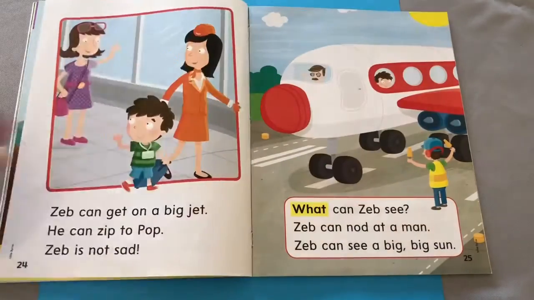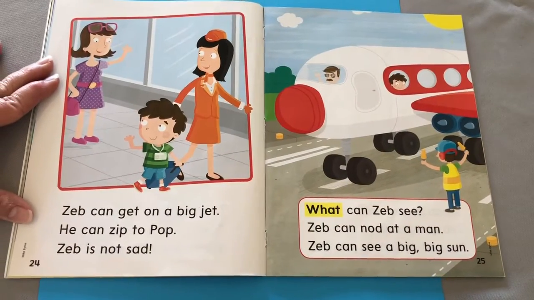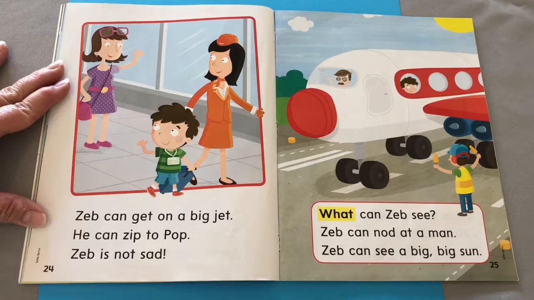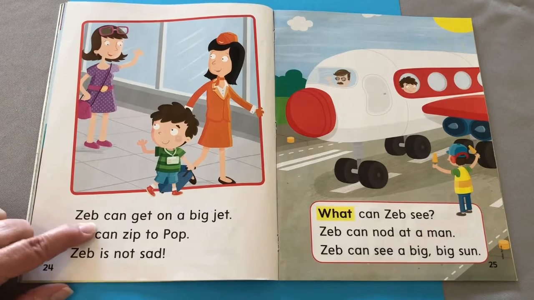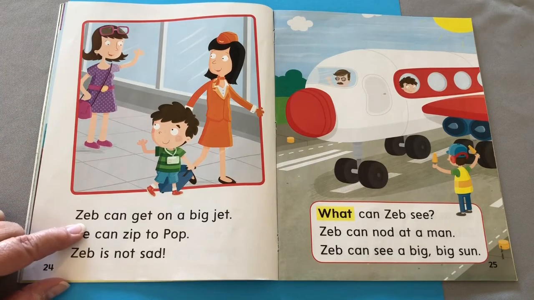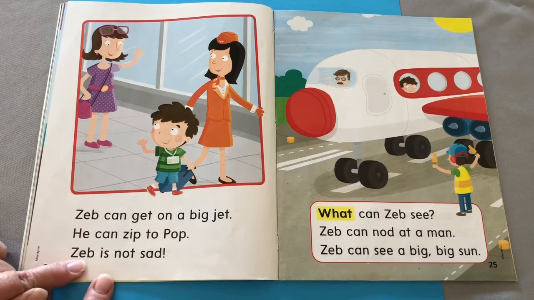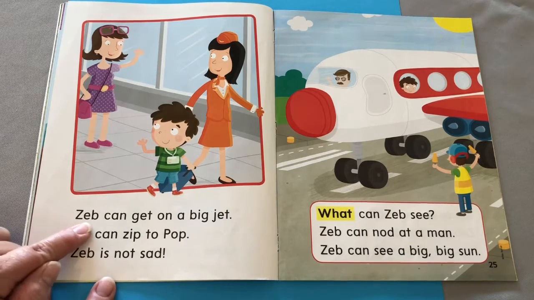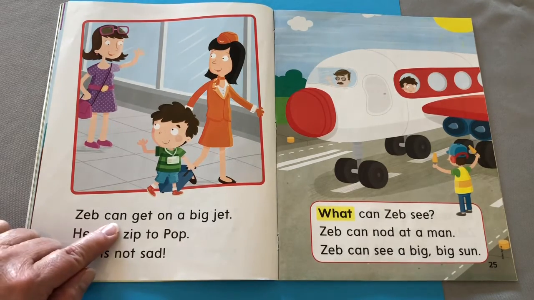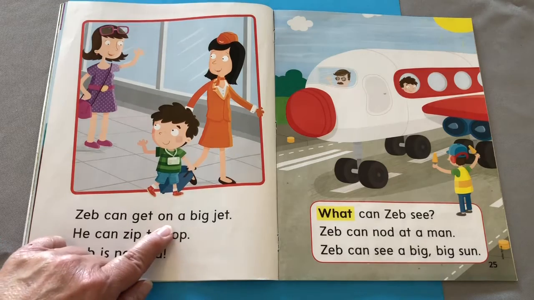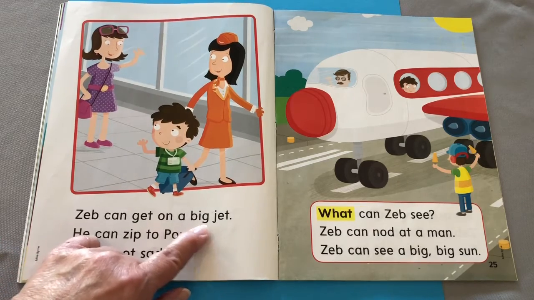Turn the page. I'm being really careful with my pages. All right. Zeb. That's going to be the boy's name. I bet we see that a lot on the page. It's an unusual name, but since we know what it is, we can find it and say it again. And I see it again here. So when I get to this word, I will know to say Zeb. Okay, so Zeb can get on a big jet.